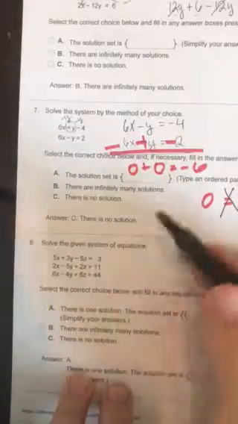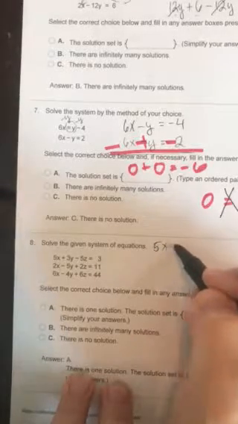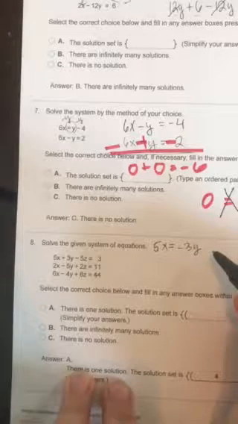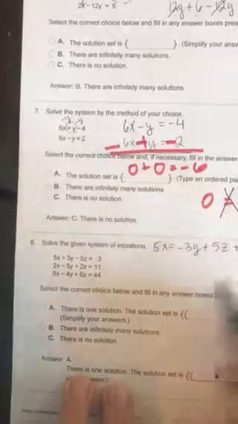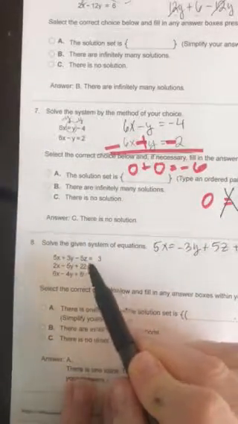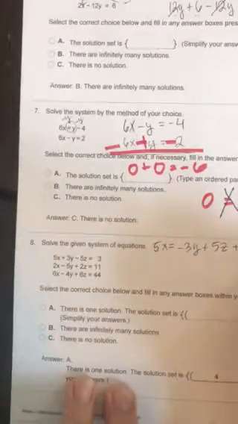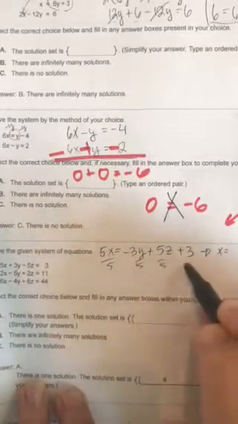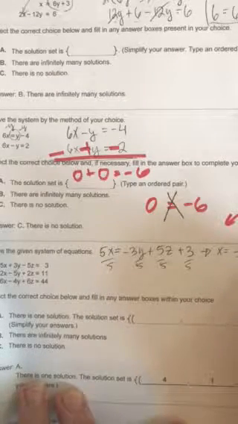So I'm going to take this and put everything over on the other side. So I'm going to have 5x equals negative 3y plus 5z plus 3. What I did here is I just subtracted 3y from both sides and added 5z to both sides. If I divide everything by 5, then I get x equals negative 3 over 5y plus 1z plus 3 over 5.